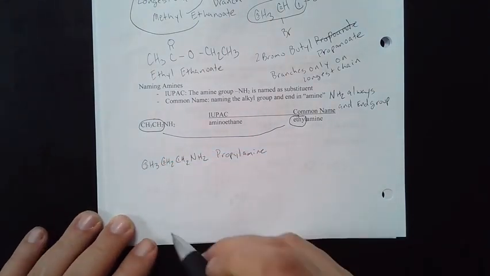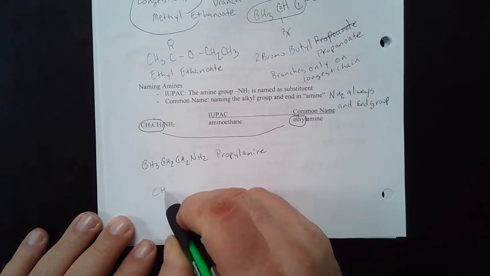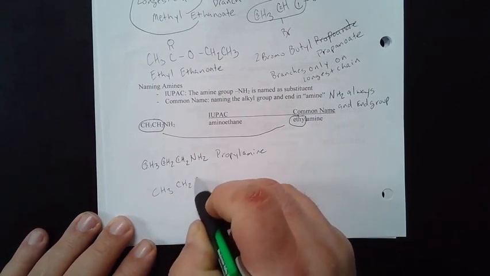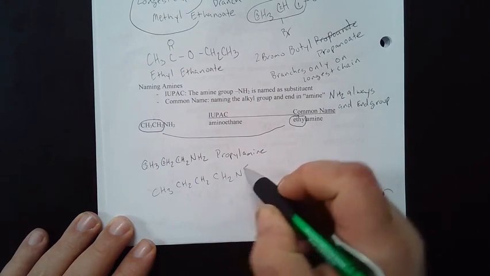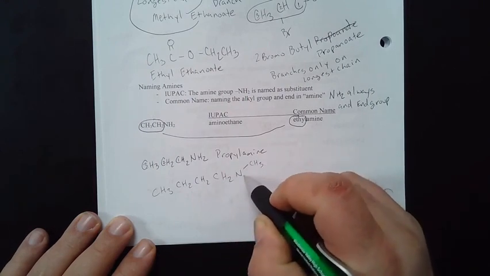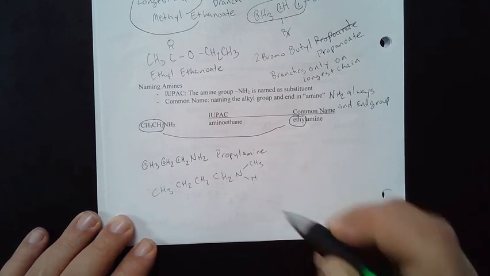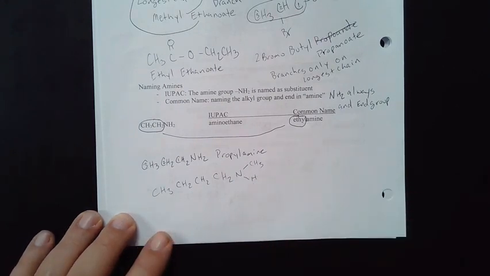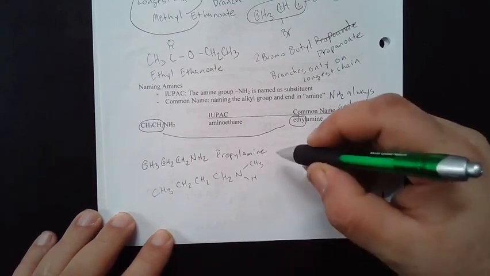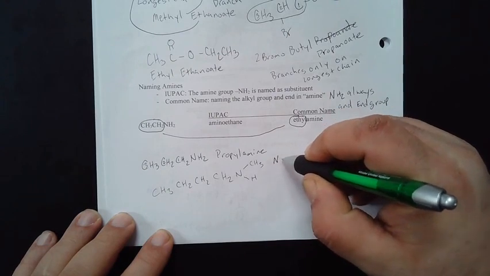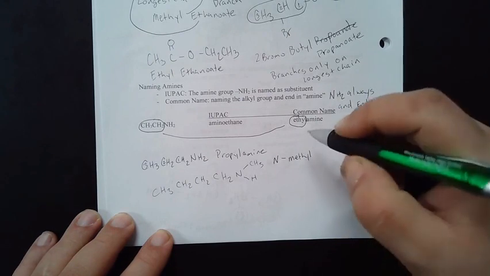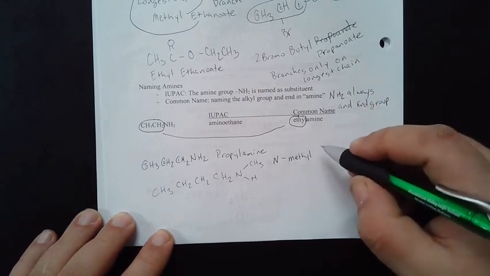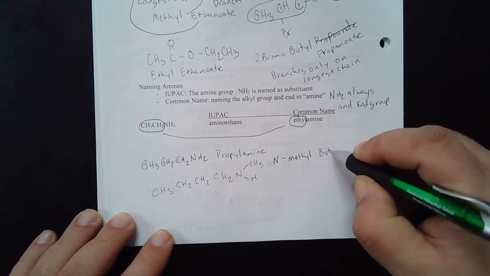So let's do another one here. CH3, CH2, CH2, CH2 with a nitrogen. And on the top one, we're going to put a methyl group. And then we're going to have a hydrogen on the bottom. Whenever it's connected to the nitrogen, you're going to put an N as the designator. So this would be N with a methyl group, butylamine, because there's 4 carbons there. So our branch is on the nitrogen here.